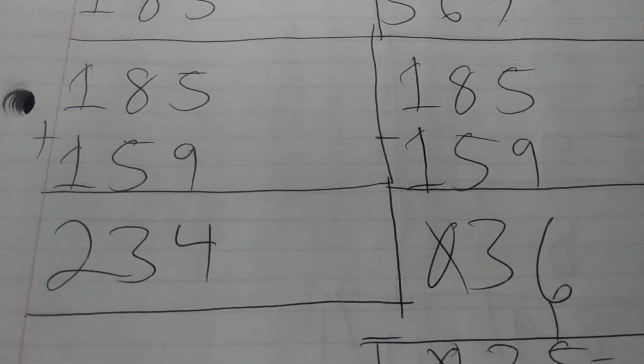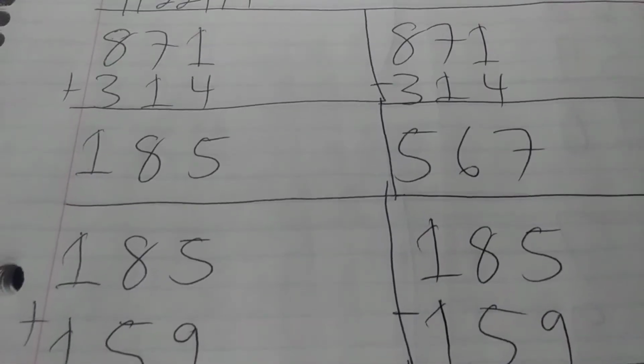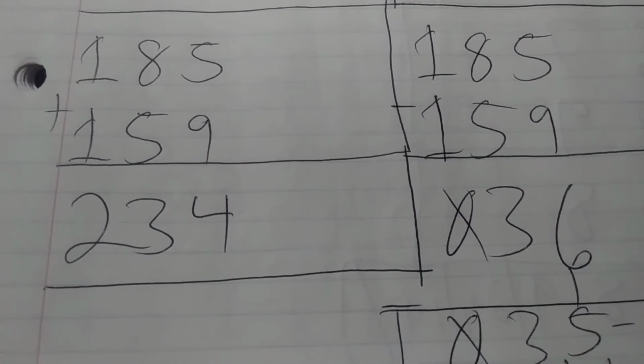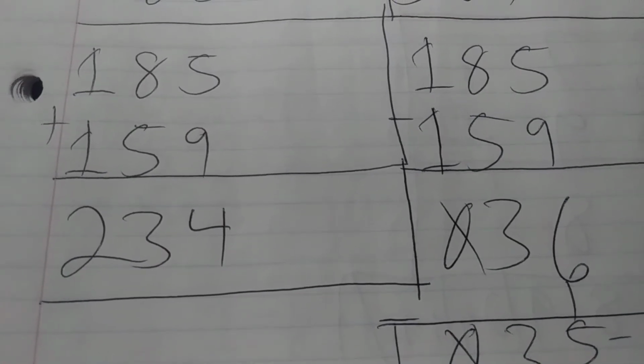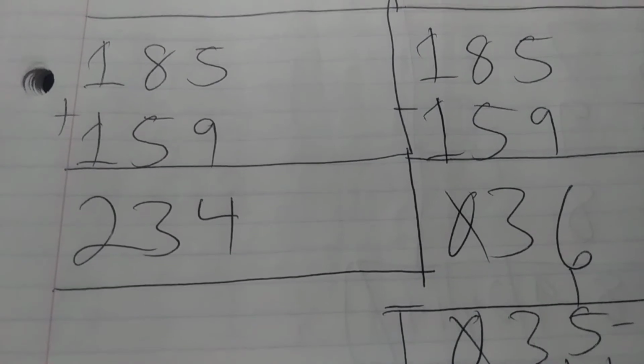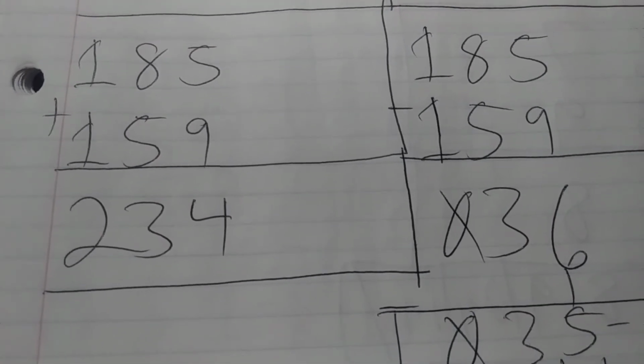Going to be adding 159, minusing 159 from 185, which is from up here. 1 plus 1 is 2. 8 plus 5 is 3. 5 plus 9 is 14 or 4, and 234 did not hit in the next 7 days.